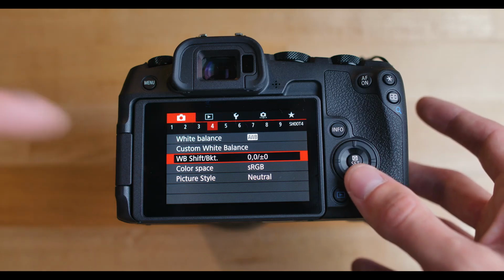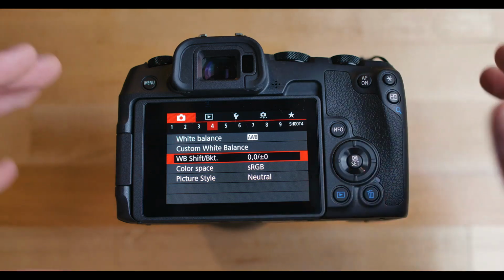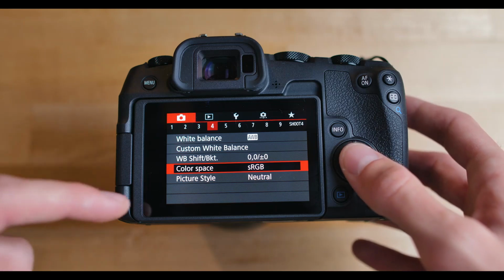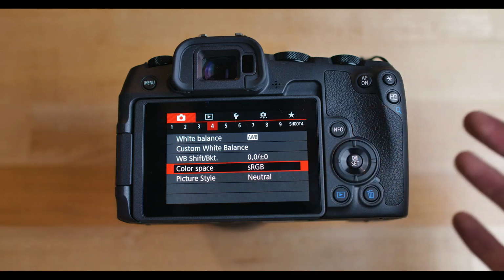And same with white balance shift. This is basically just to shift the white balance a little bit and change it to your liking. Color space, just keep that sRGB. That's just overall the best color space to work with.